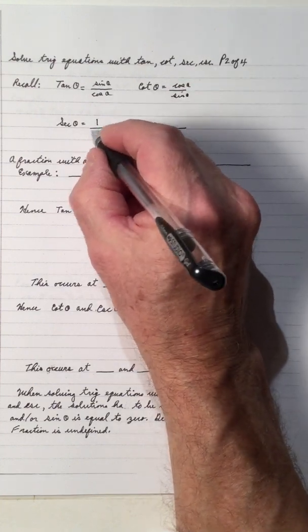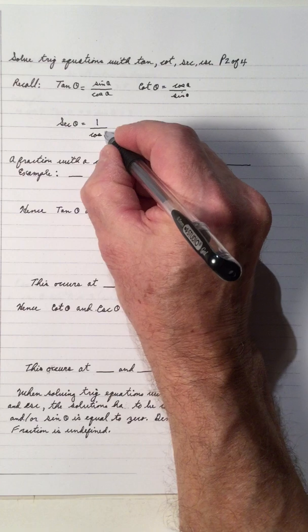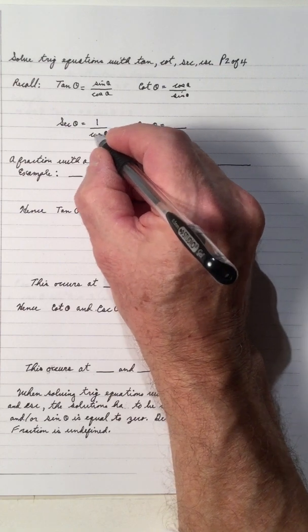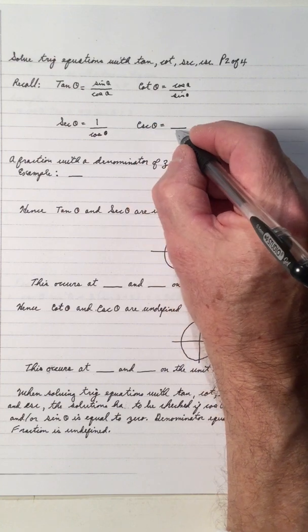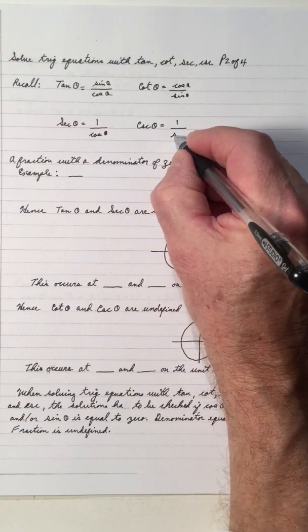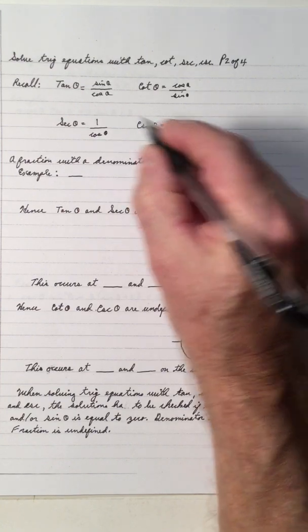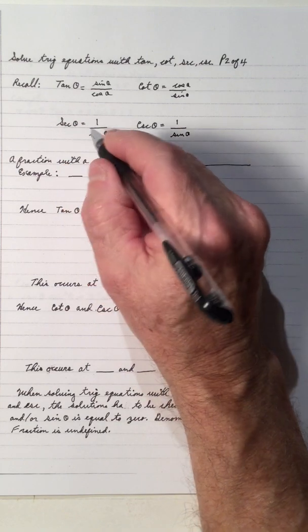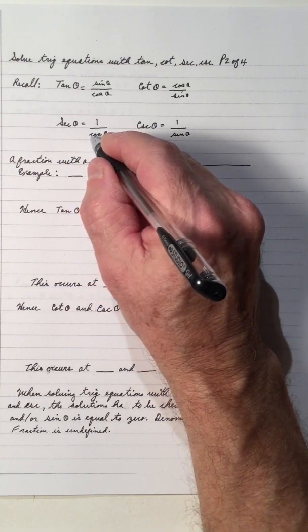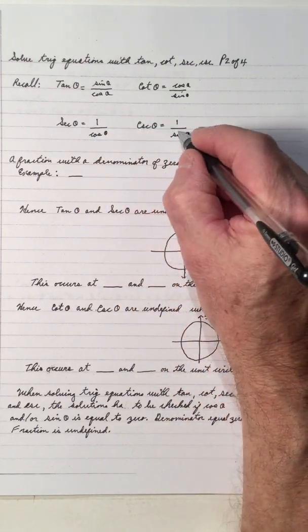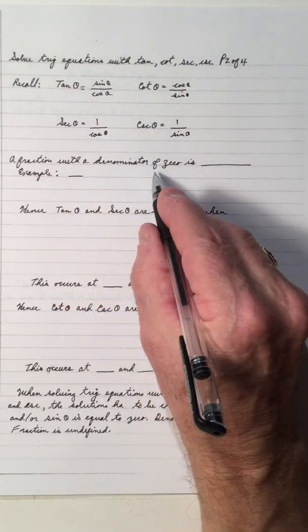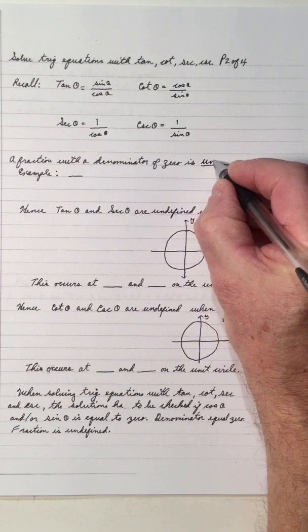Secant is 1 over cos theta. Secant is the reciprocal of cos. Cosecant has a C, so we need 1 over sine. So how I remember: secant begins with S, and it is the reciprocal of cos, with a C. S C, C S.